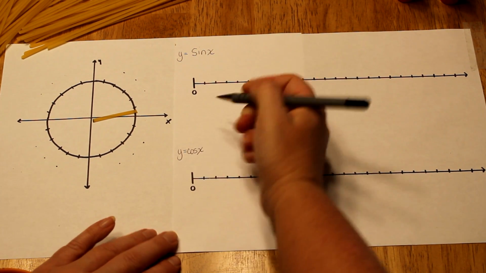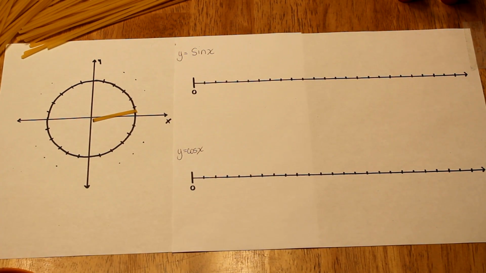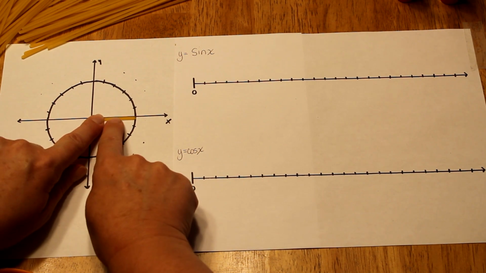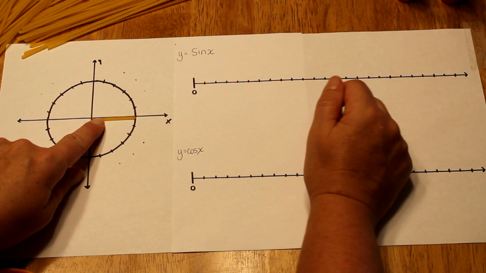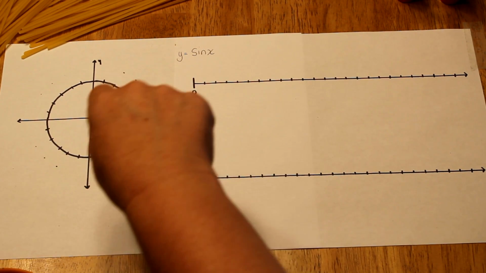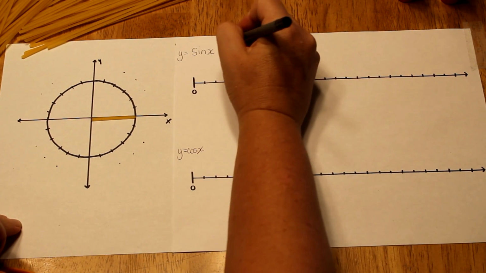Now, if we use the unit circle to help us, we're first going to create a radii, or a radius of the circle. So we take a piece of Linguini and we measure the radius. That radius is going to help us all the way around the circle, because when we pick an angle, we're going to figure out what its horizontal and vertical components are going to be.